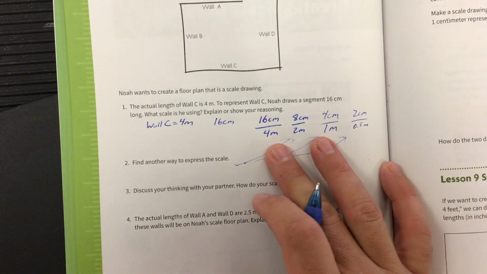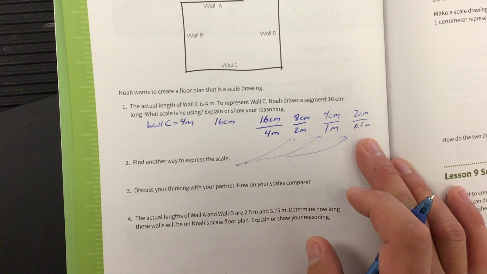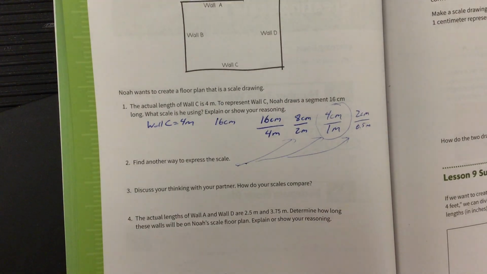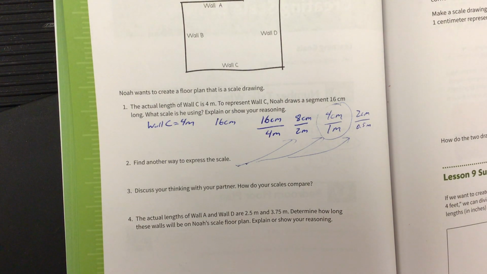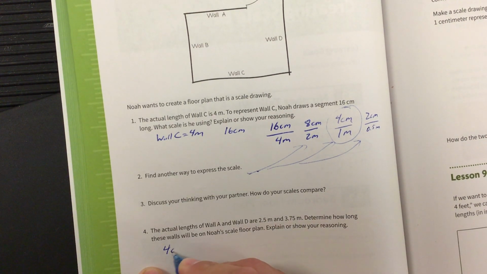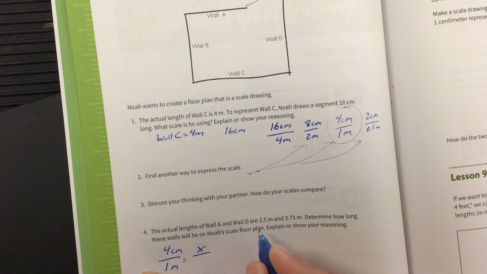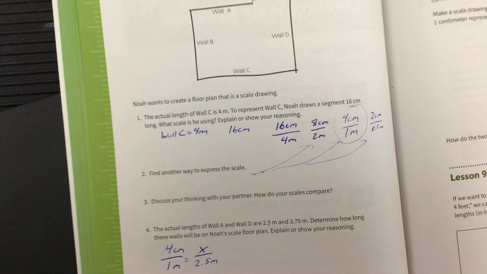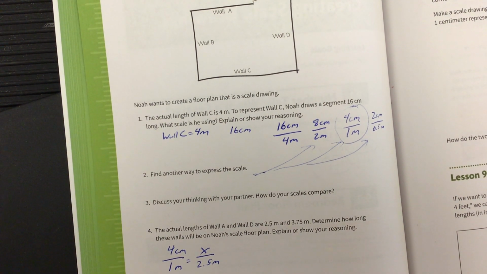All right, so based on our scales, we can use any of them. They're all the same. Again, I like the one that's got a 1 in it, so I'm going to use that one. You can use whatever you want. Answers are going to be the same. So if 4 centimeters equals 1 meter, how many centimeters would be wall A, which is 2.5 meters? How much would it be on my drawing?